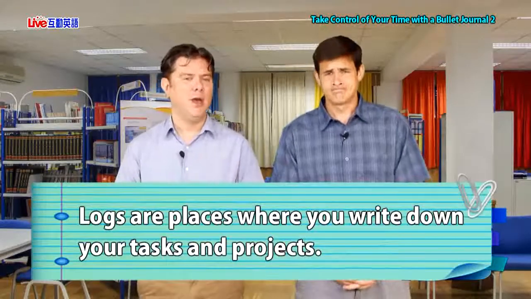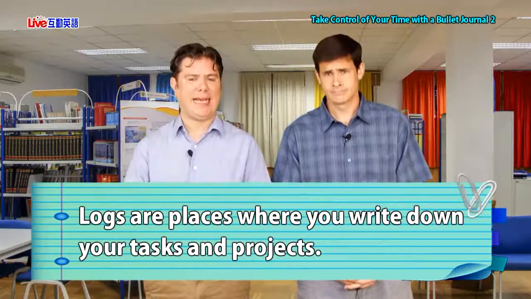It says logs are places where you write down your tasks and projects. So this is like the ship's log that they used to keep on a ship back in the old days of ocean travel. You'd record all the weather and the important things that happened that day. That's from a long time ago. These days we also have these fancy things called web logs or blogs. It's like a journal, basically. We often use the word logs and journals in the same sort of way. Here, you can actually have different types of logs. This, again, will be a good system for keeping things organized.